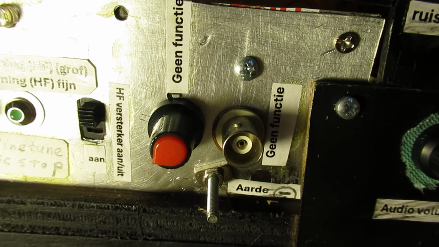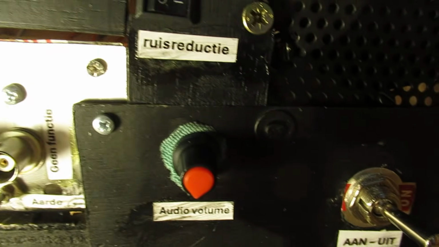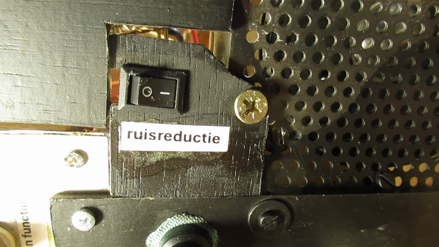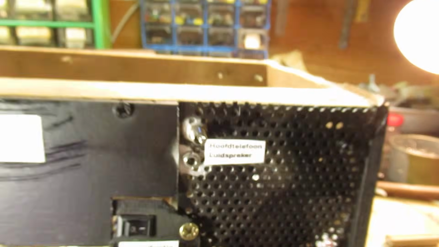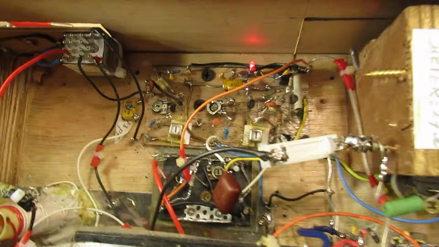Perhaps I'm going to do that in the future, but I have to think about it. Audio volume, noise reduction, ruisreductie is noise reduction, headphone and loudspeaker. So let's look inside this radio.